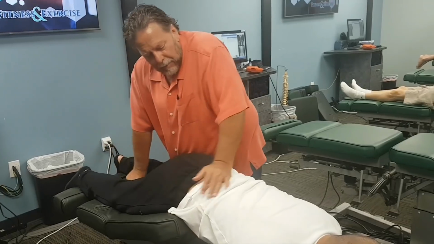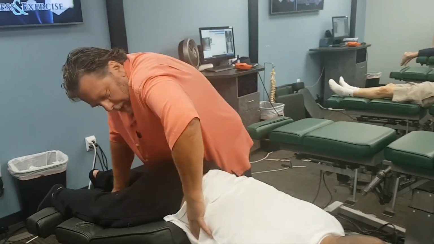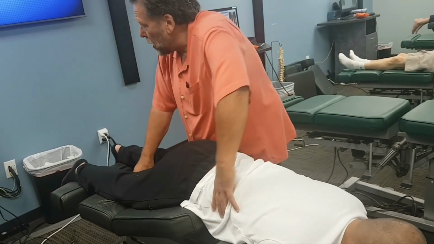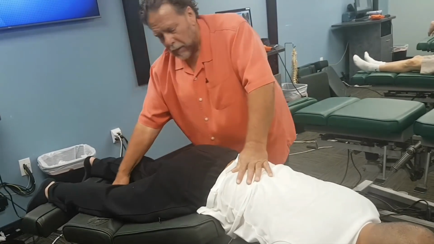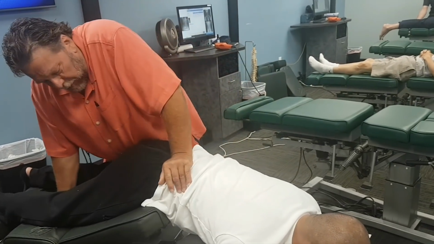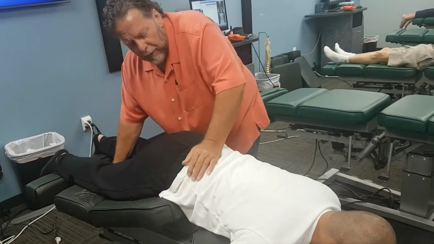Straight axial traction, the muscles are relaxing. Now, lateral flexion, they're relaxing as well. I'm going to set the drop, lateral flexion, and then very, very gentle.